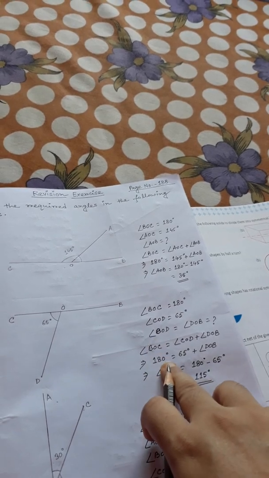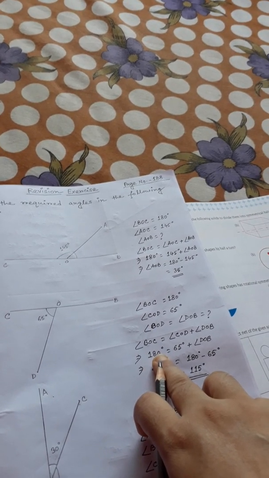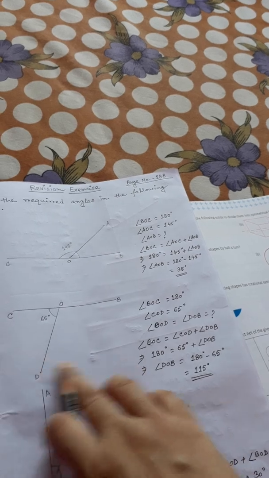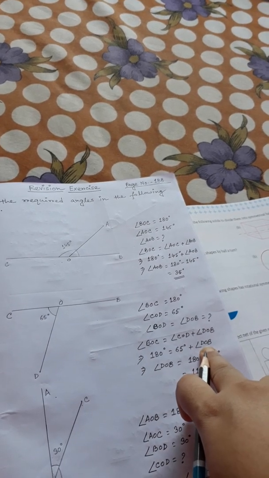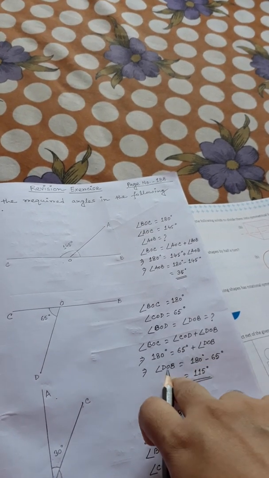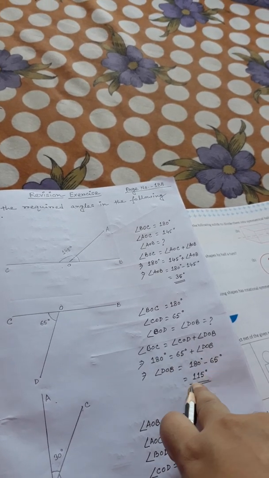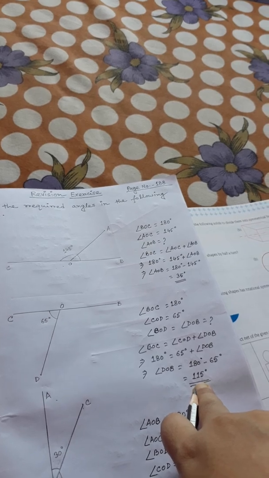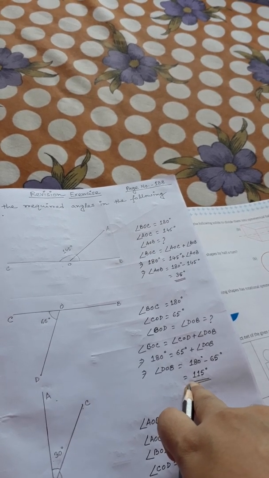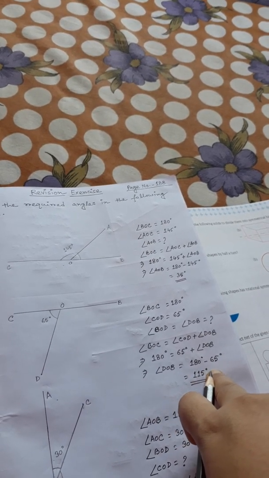So angle BOC is a straight angle, so you write 180 degrees, and COD is given as 65 degrees, plus angle DOB. Now you just subtract it: 180 degrees minus 65 degrees, then you will get 115 degrees.